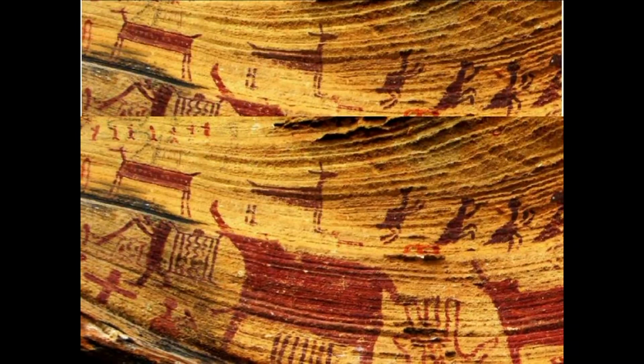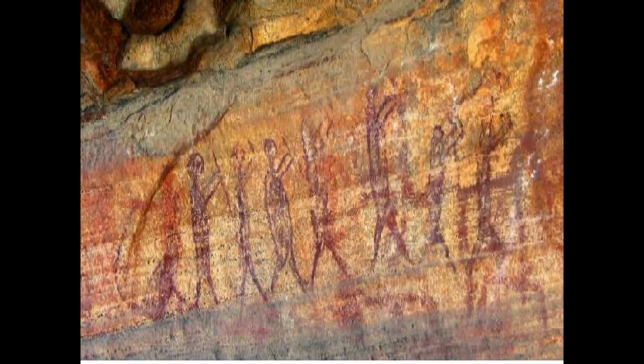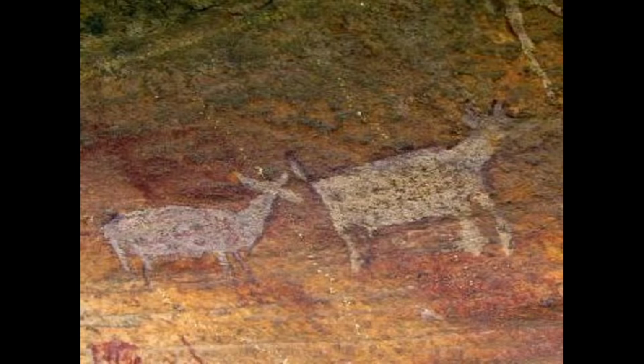Looking into the walls of the caves, you can see them above the ceiling. Here you get to see the geometrical figures which have a sense of motion in them with their repetitive figures. In this, you get to see the human figures moving in one linear manner. Here you see the deer figures one following the other.